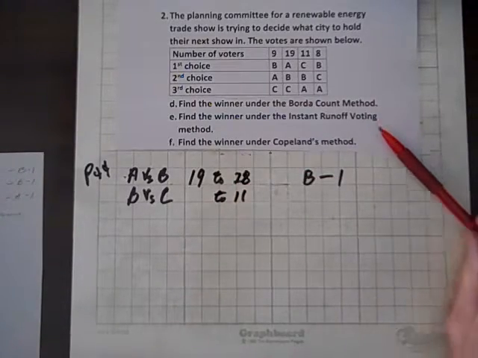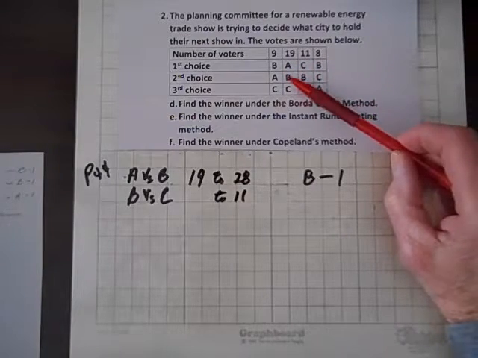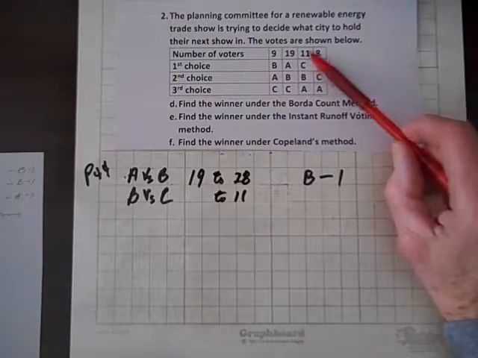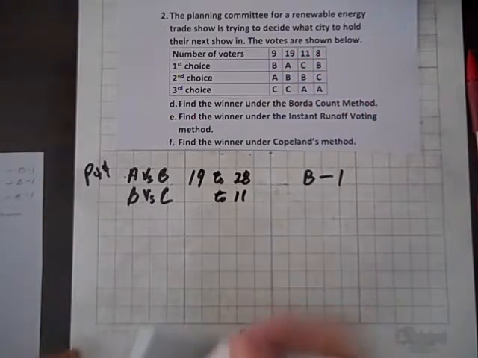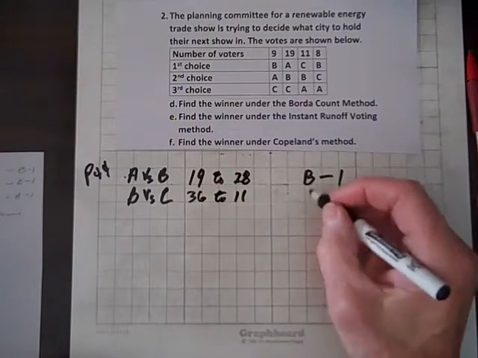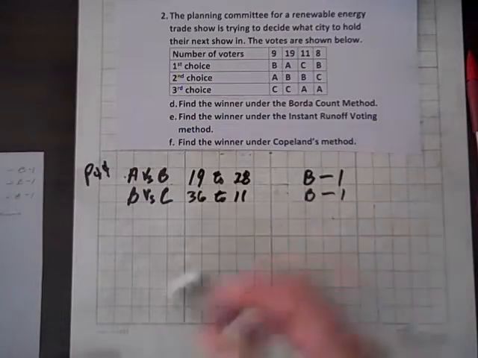But in the first two and the final column, B is above C, so B gets, let's see, 9 plus 19 is 28, plus 8 is 36. So again, B wins over C this time and gets another point.